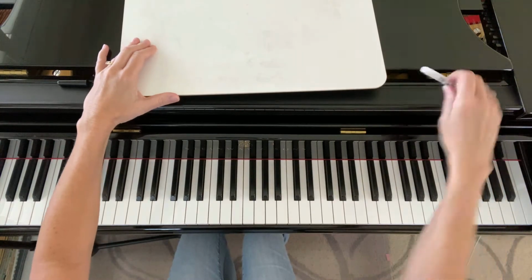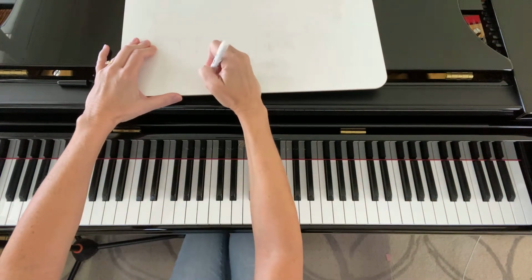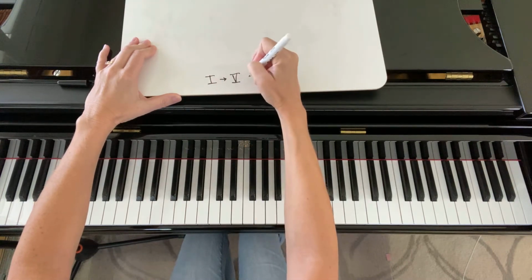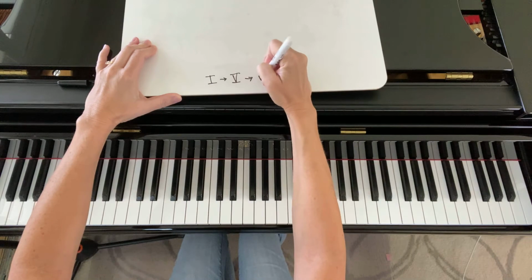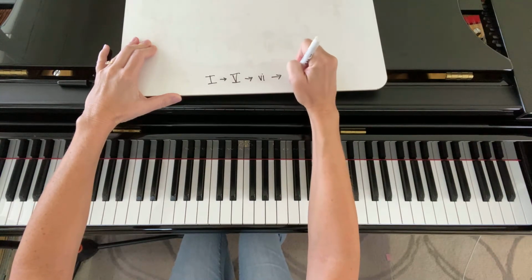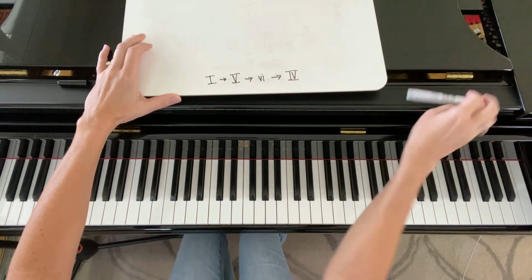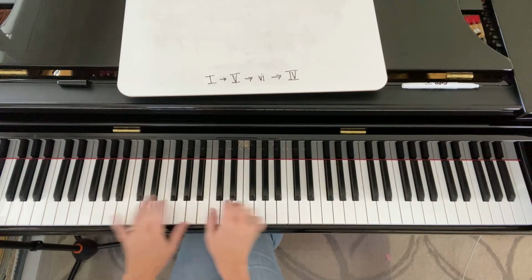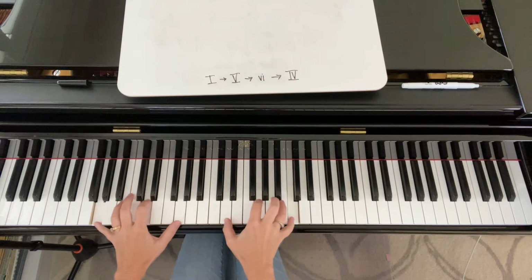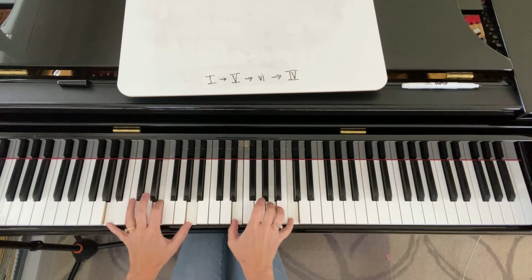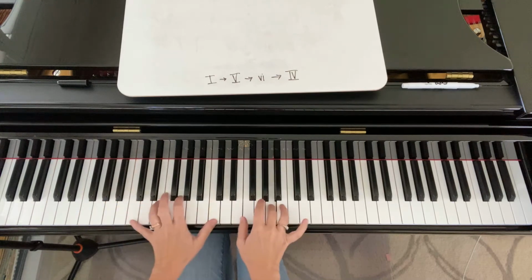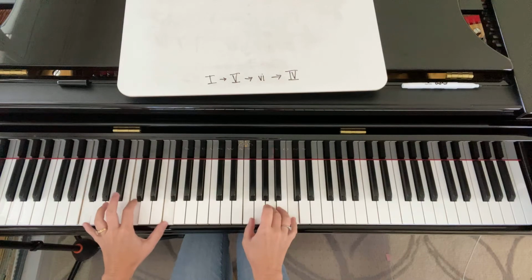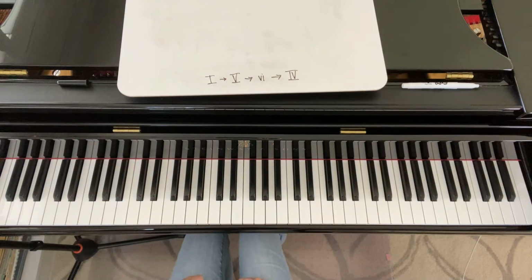Another progression you might hear frequently, just recombining these, is going from 1 to 5 first, and then maybe to 6 after that, and then to 4. So same 4 chords, just in different order. Song that's pretty familiar.